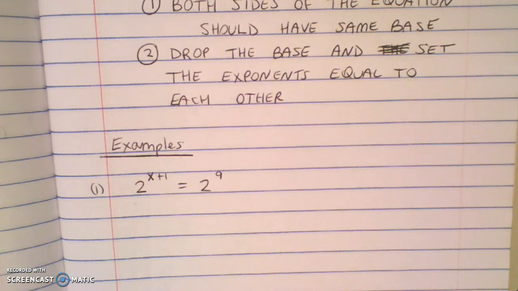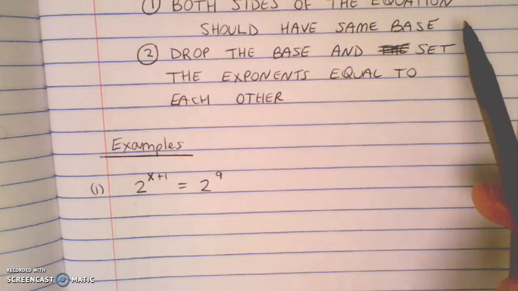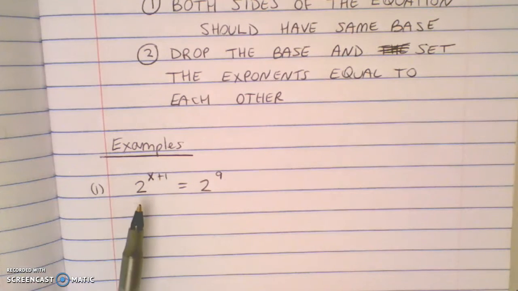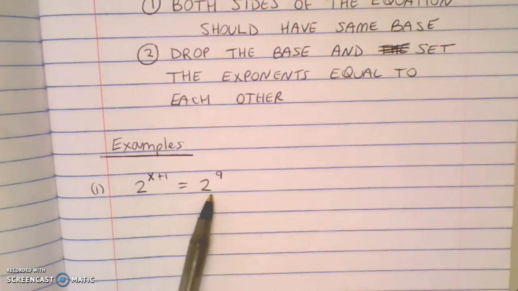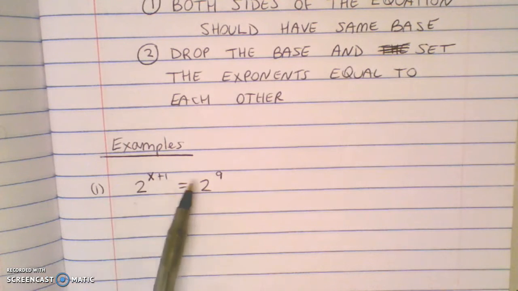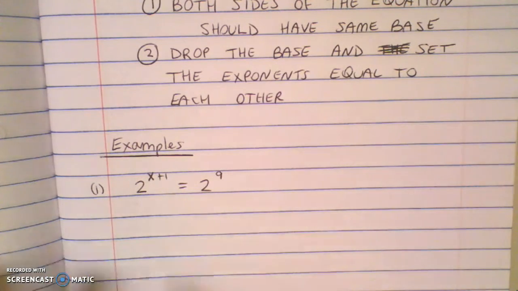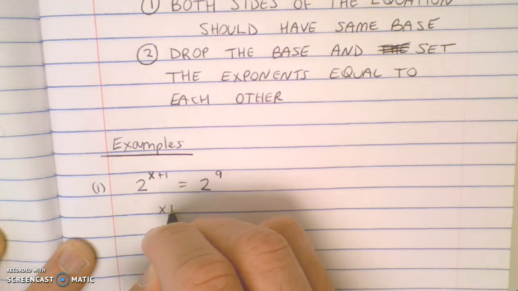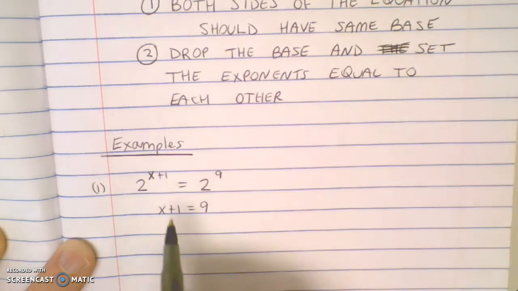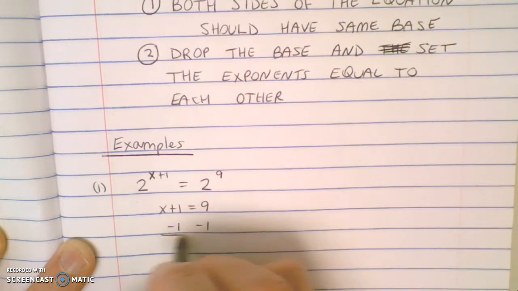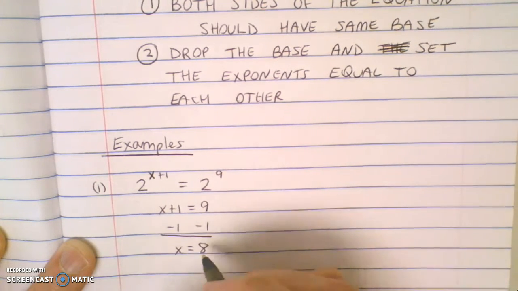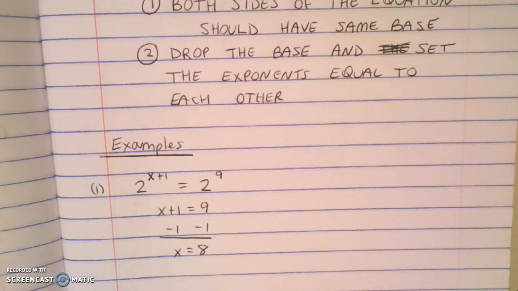All right. Remember, our first step said that both sides of the equation should have the same base. So here, the base is 2, and here, the base is 2. If the base is the same on both sides, you drop the base and you set the exponents equal to each other. So all I'm really looking at here is x plus 1 equals 9. And the reason I can do that is because the bases are the same. And now this is a very simple equation to solve, right? I just subtract 1 on both sides and get x equal to 8. And that should make sense, because if I plug in 8 to my original problem, 8 plus 1 is 9, so 2 to the 9th equals 2 to the 9th. That's a true statement.